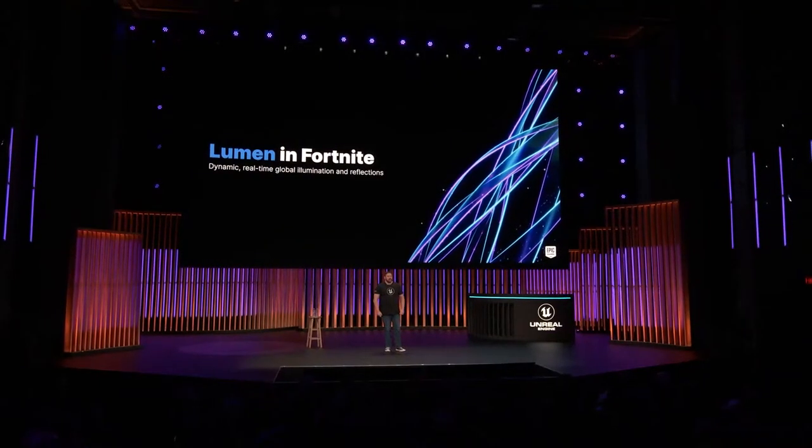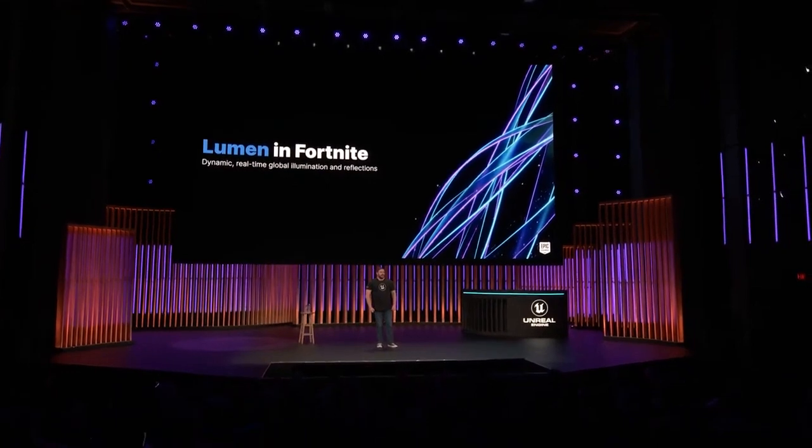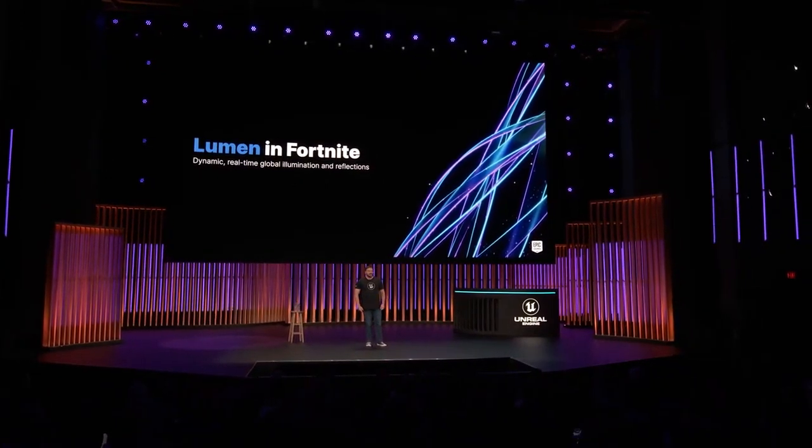First, I'd like to talk about the work we did to integrate Lumen, UE5's real-time global illumination and reflection solution, into the game.